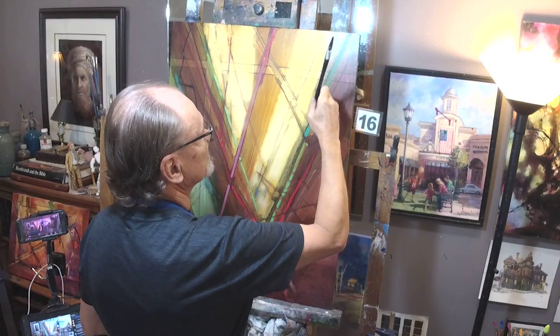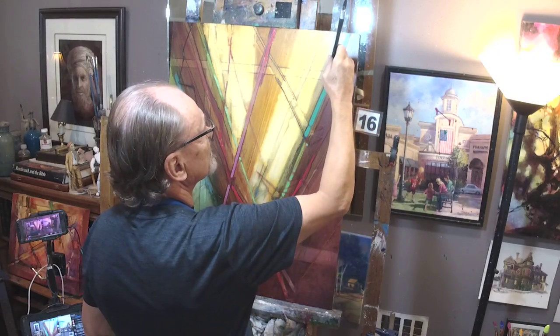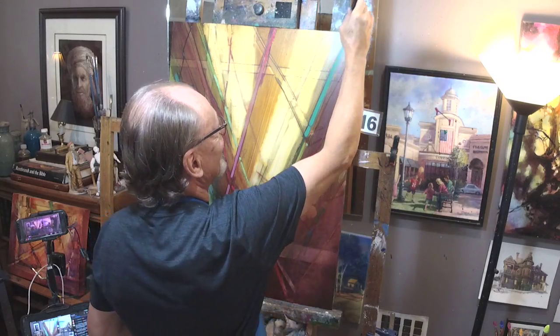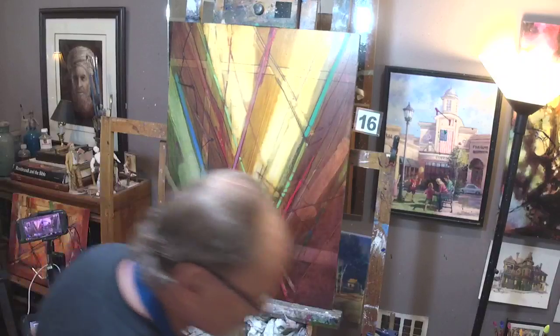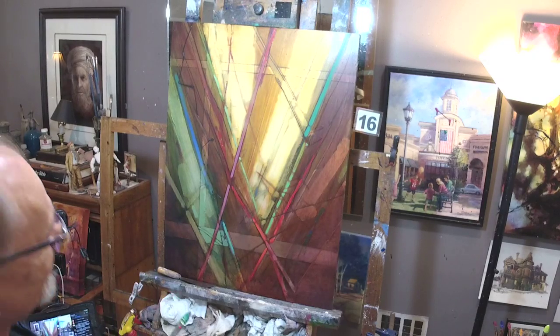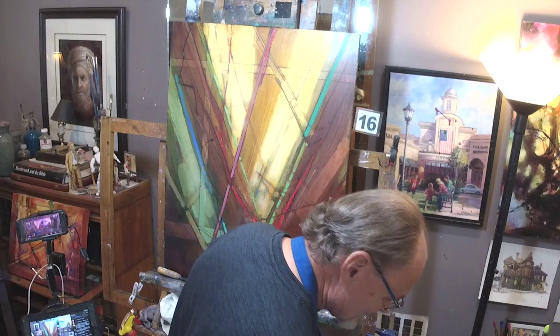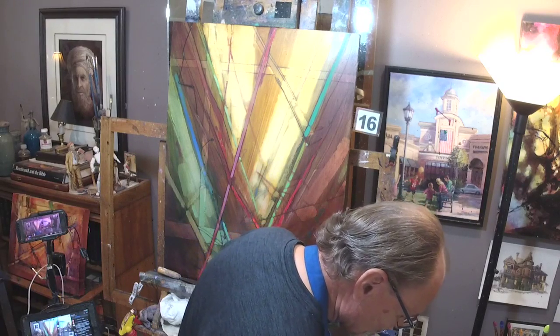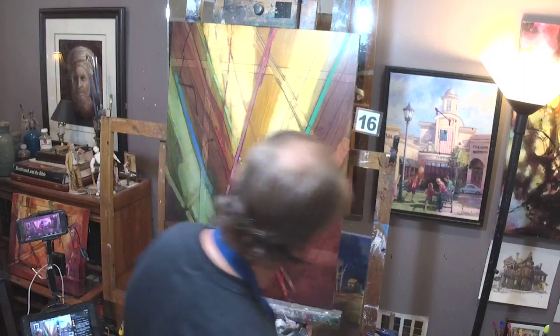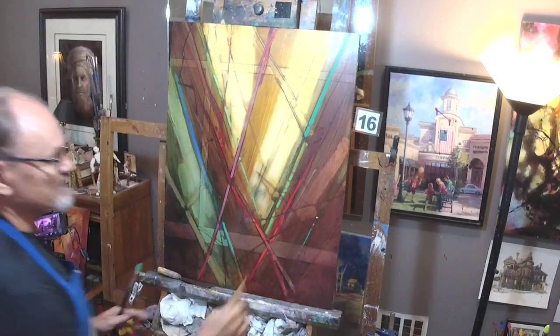A classic example of this is Willem de Kooning, who I just told you a little while ago was my least favorite 20th century artist, probably. He used a lot of big, bold, brash, kinesthetic marks.